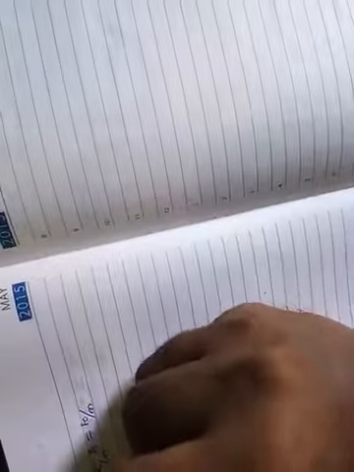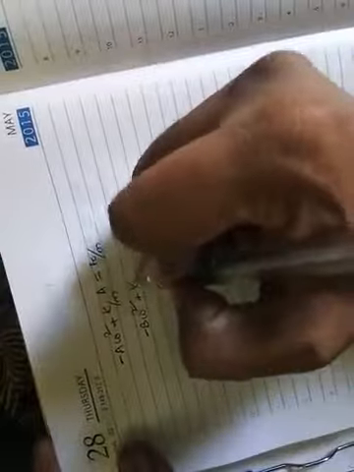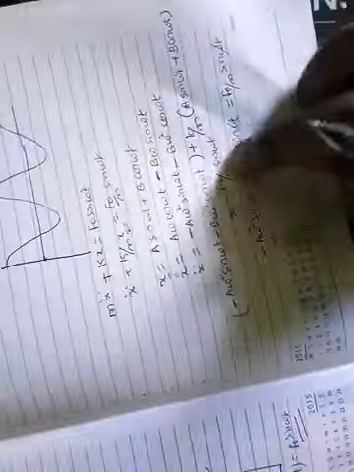Similarly, taking the cos components separately: minus b omega square, and here it is k by m b, and on the right side there is no cos component, so it is 0.